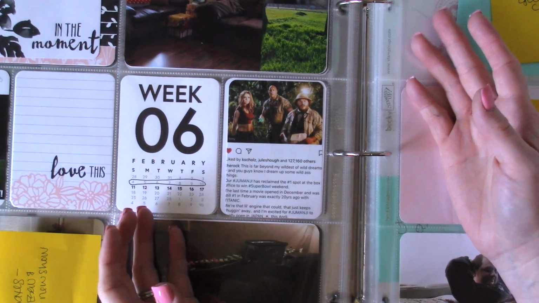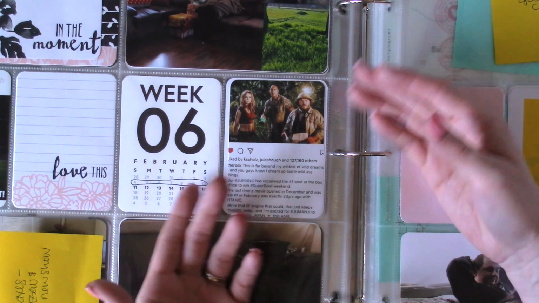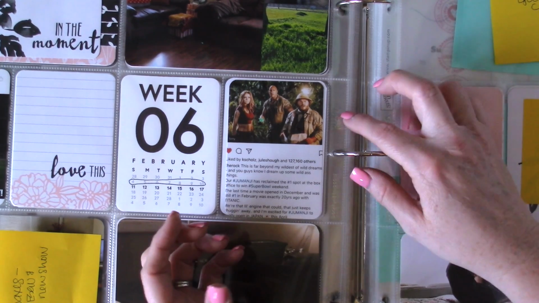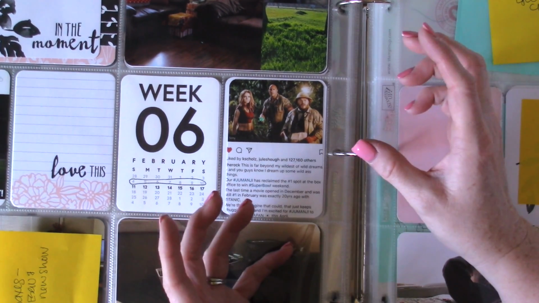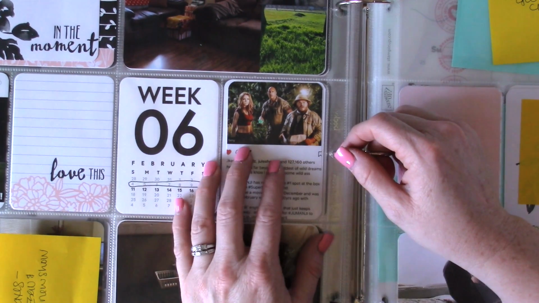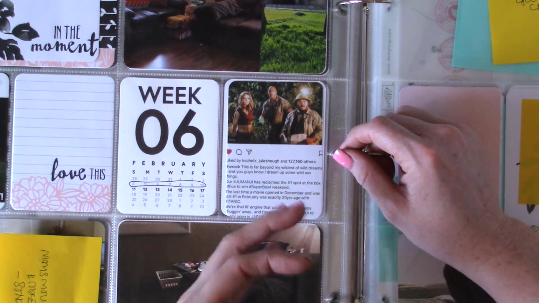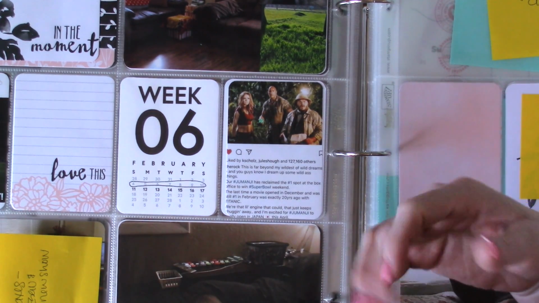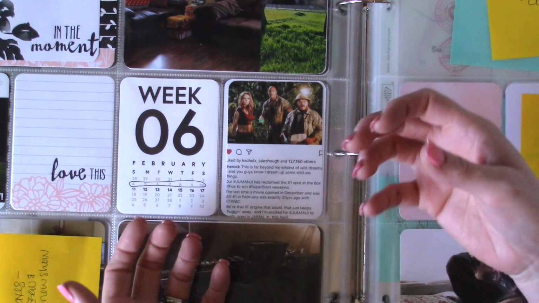But how fun is it just to see that this movie came out? This will be a classic someday, right? When my kids are adults, they'll be like, oh my God, that movie, it's so old, right? So how fun to feature that in my album as something that is not only going on in the world, but in entertainment and in the media.